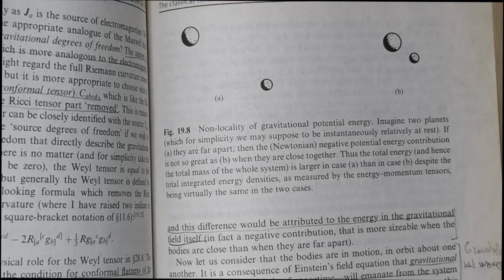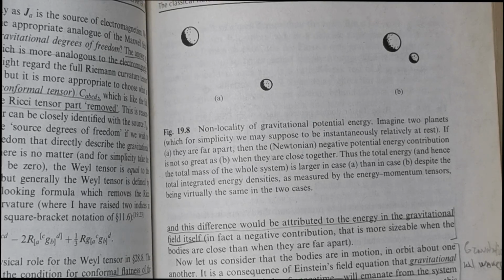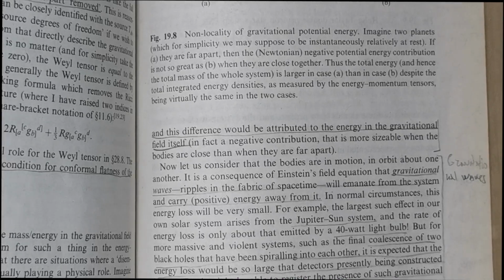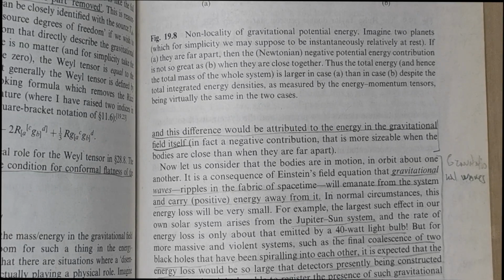So if the mass is given by the total energy, then the more negative the potential energy is, the less total energy there will be. So basically the system in picture A has more overall energy because of the potential energy being small. Yeah, and it's just because it's 1 over r. So if you decrease r, then that subtraction of 1 over r in the total mass ends up a smaller value.